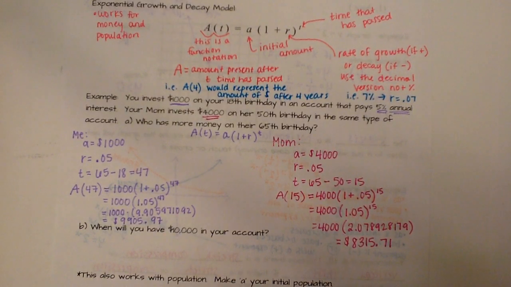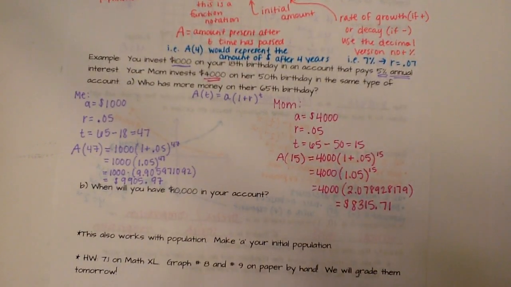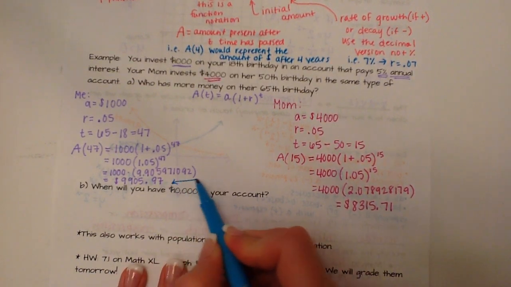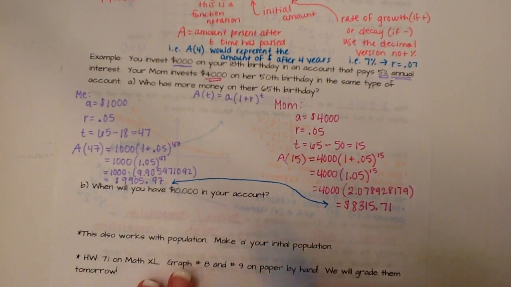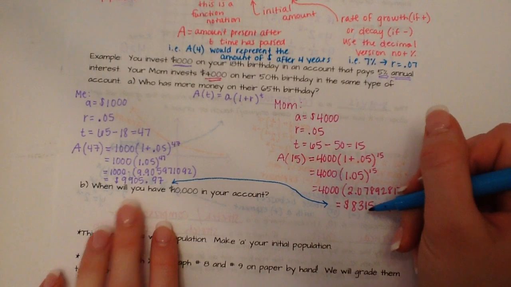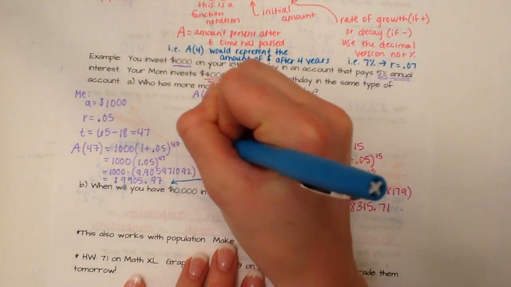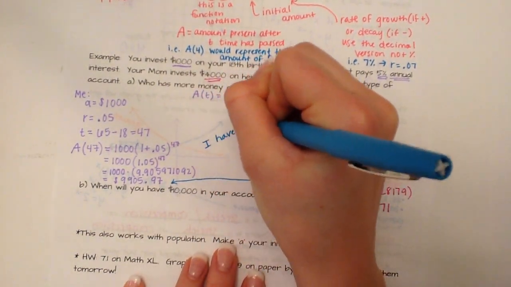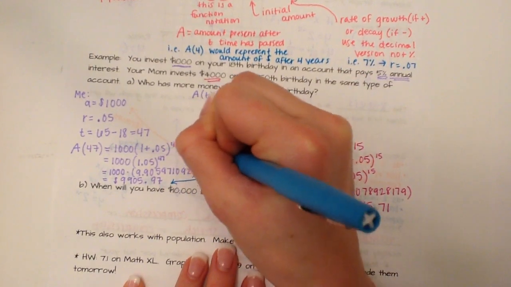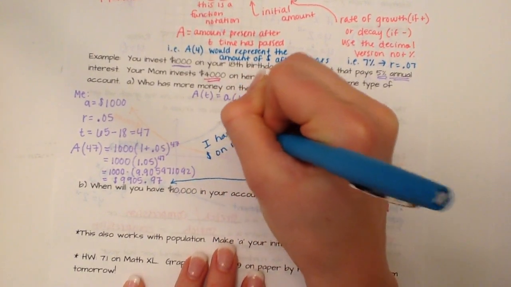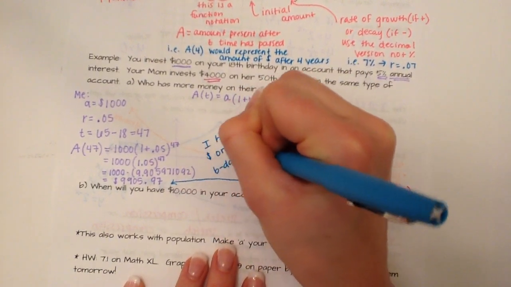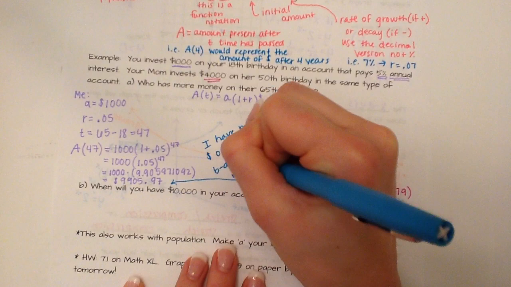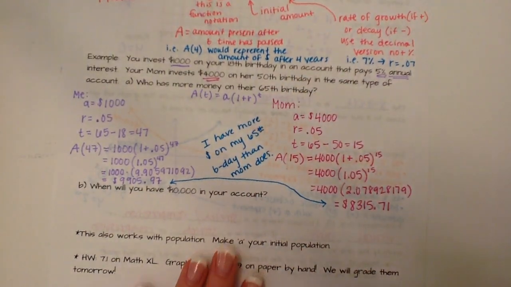Well, now we can compare the two. So looking at the two, on your 65th birthday, who's going to have more money? Well, you can see that you are, because you have $9,000 and she has $8,000. So I have more money on my 65th birthday than mom does. So plug it in and compare them.